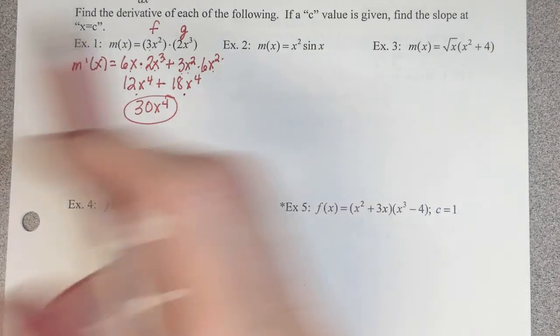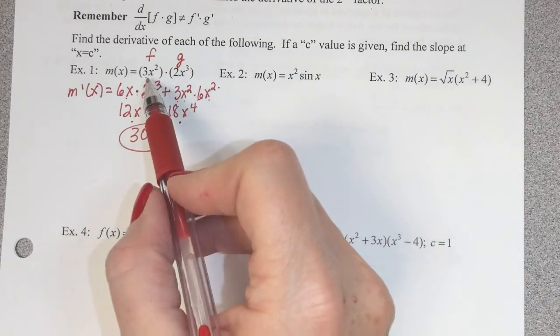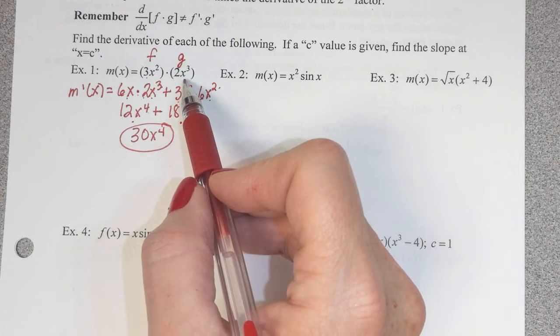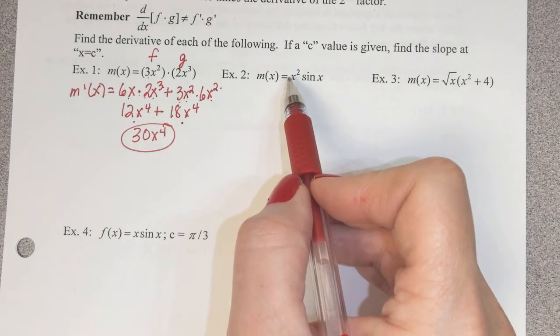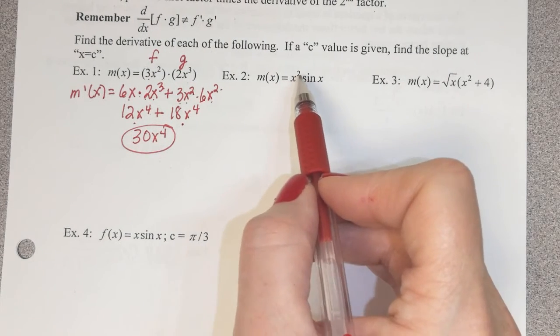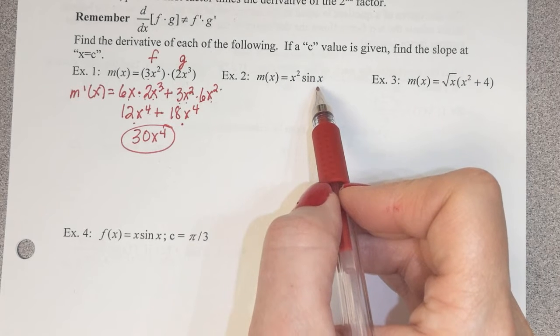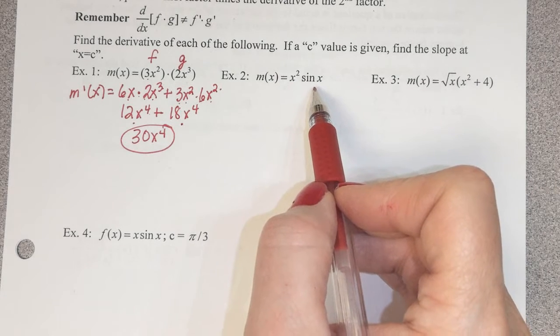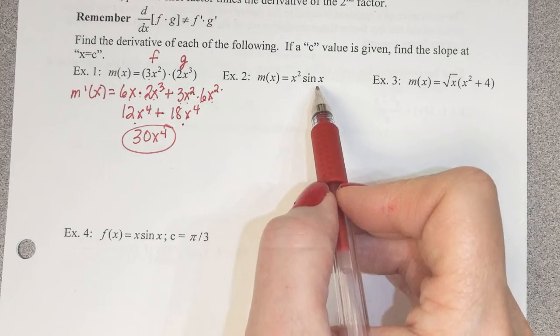Now, the whole reason we study the product rule, you might be thinking, well, why don't I always just multiply it out? Because you can't. X squared times sine x, I cannot multiply that out and get rid of the fact that I have a product. This is a product no matter what I do.